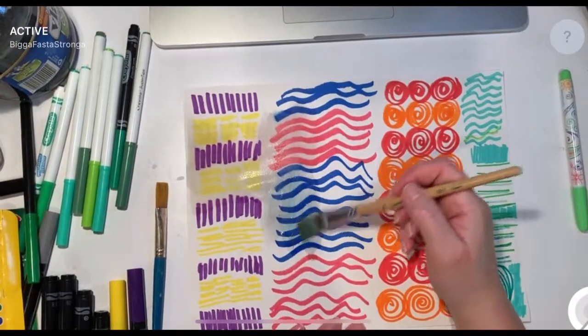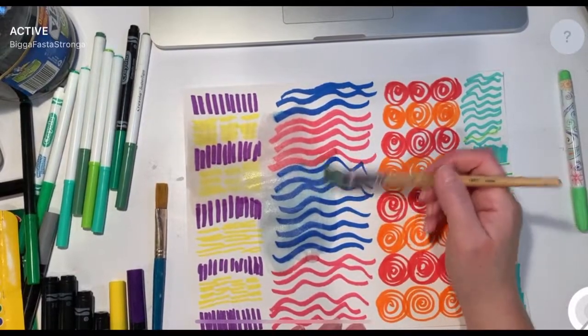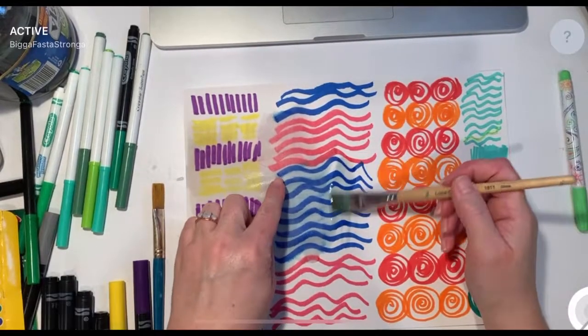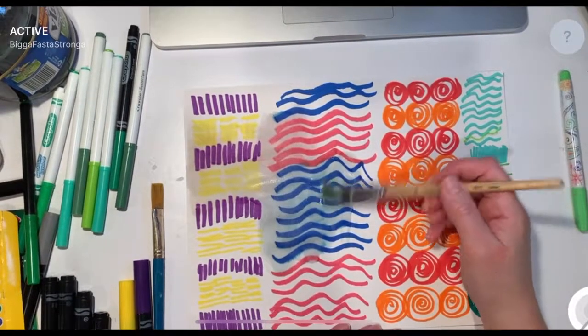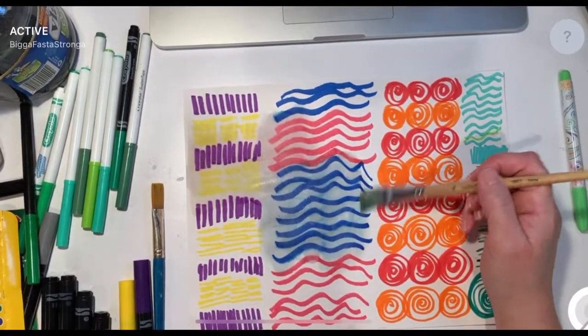It takes a little while, and some of the colors don't bleed as much as the others do, but you can start to see that that blue is moving into the white space.